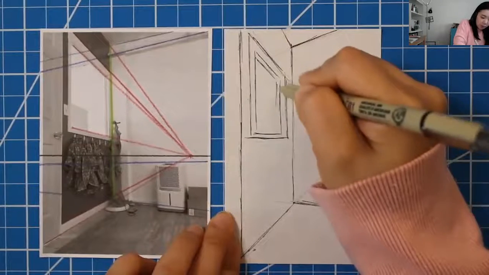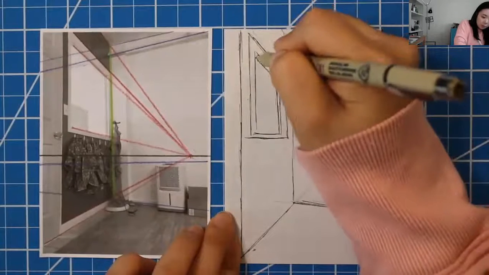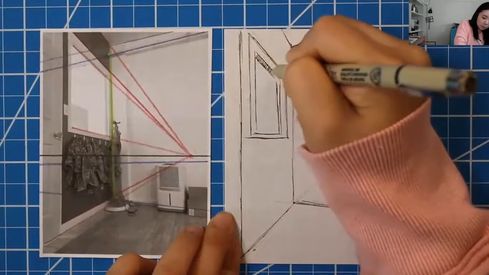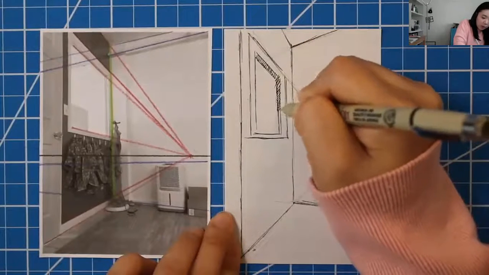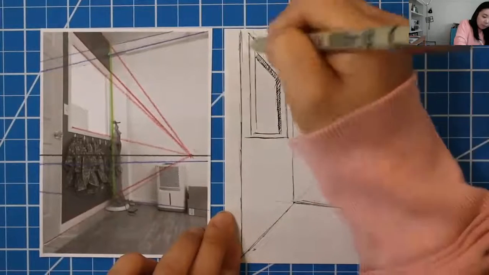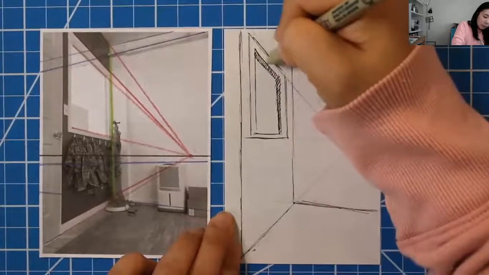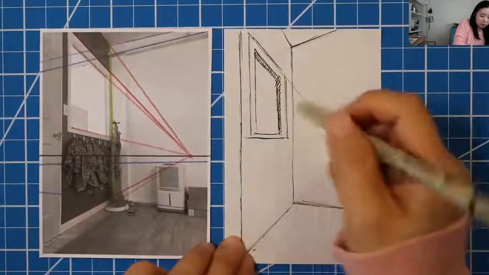Let me add some thickness to the window. And I'm adding light shading on it to see the lightness and the darkness.